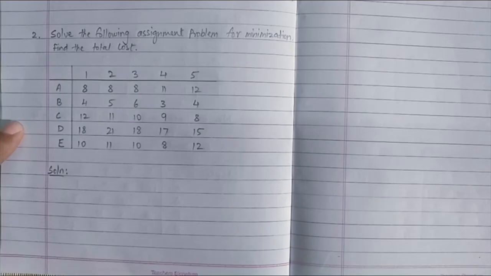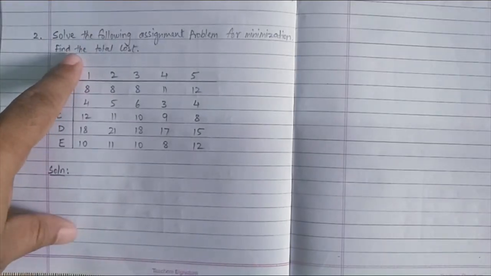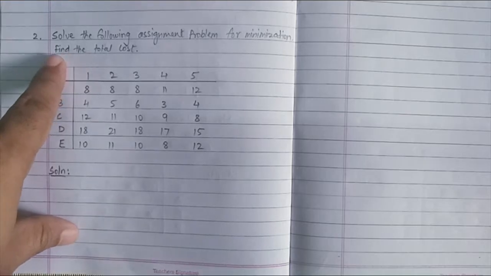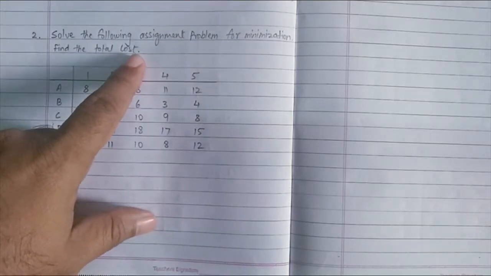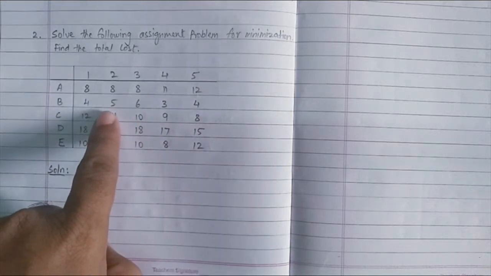Welcome back to my second session on assignment problems. Today we are going to solve an assignment problem for minimization, and here's one example. Simply, you can see we have to solve the following assignment problem for minimization and also find the total cost. The values given here are considered as the cost.